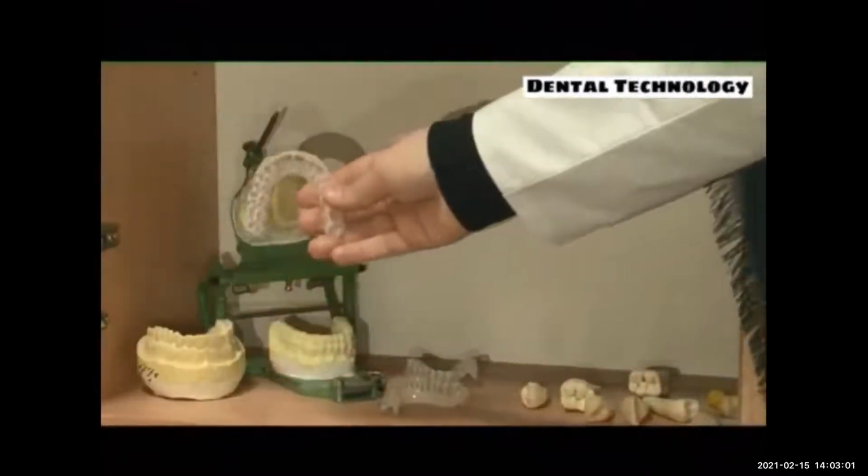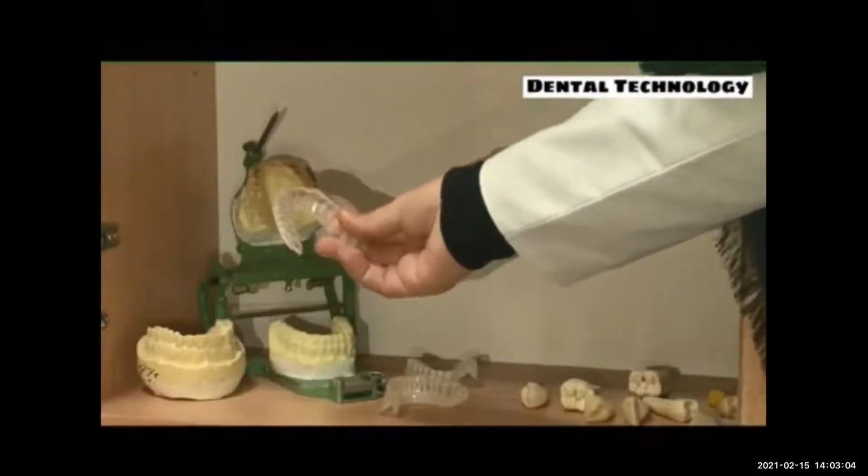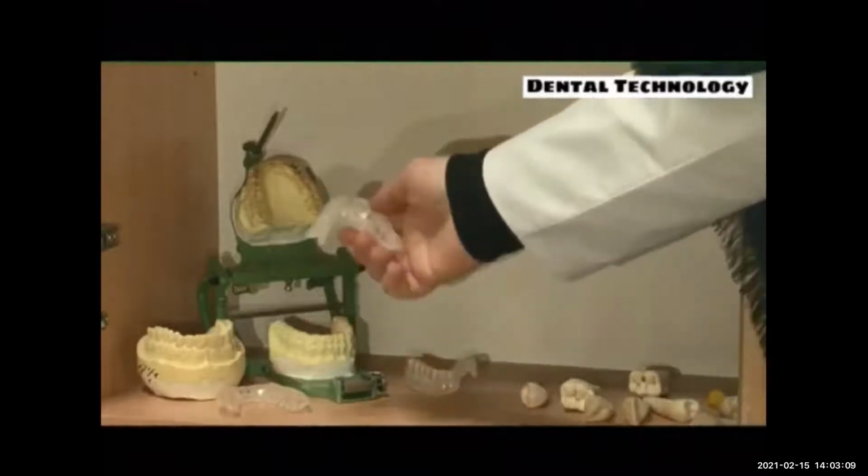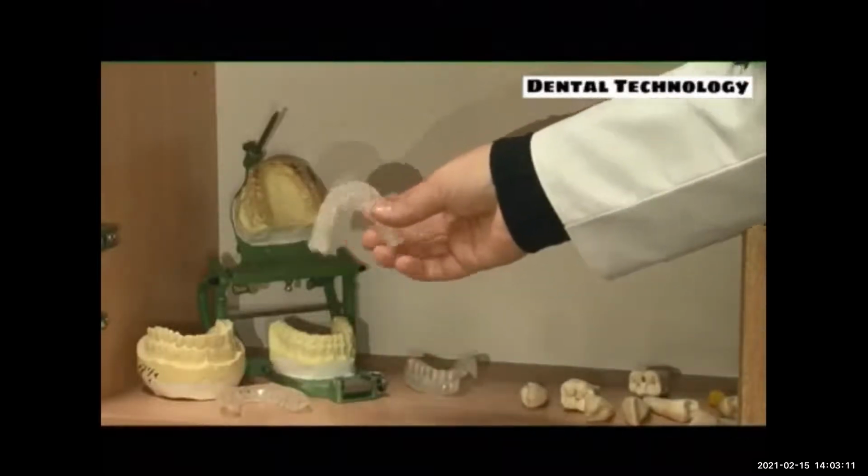Here we can see hard night guards, as well as radiographic stands used for insertion of implants.